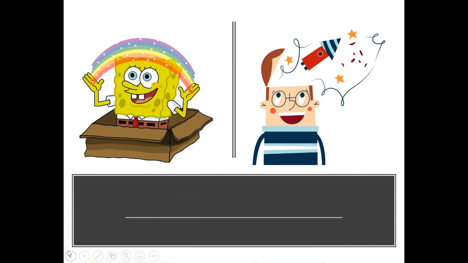All right, last pair of pictures. What do you notice or see? I notice or I see. Well, in the first picture, SpongeBob is in a box and he's using his imagination. He is using his creativity. So in the second picture, the boy has something coming out of his head, something maybe that he thought of that was creative. So how are these pictures the same or similar?